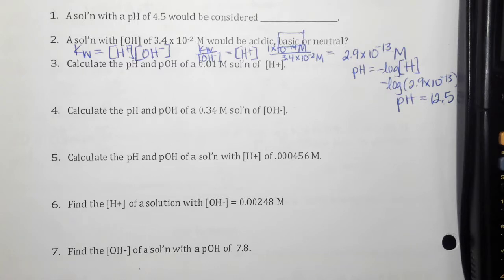Your homework, it's not nitric acid. That would be very acidic. Alright, your homework is the rest of the worksheet. Tomorrow we are doing a lab where we're calculating the molarity and the pH of aspirin.